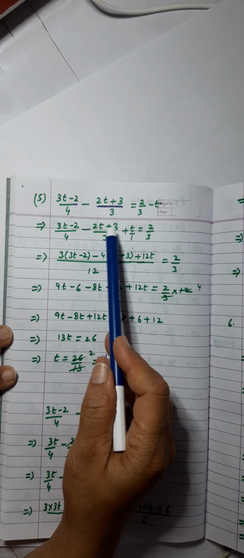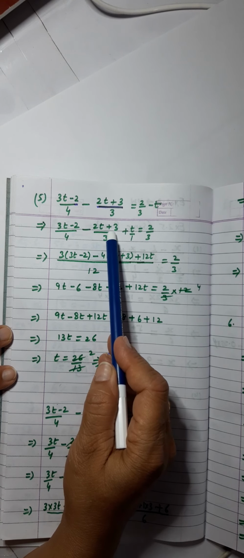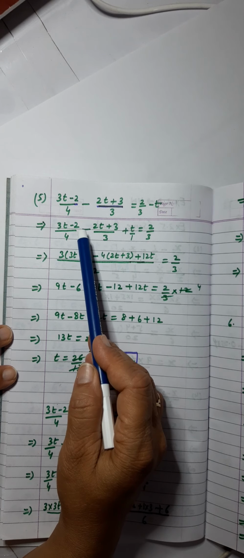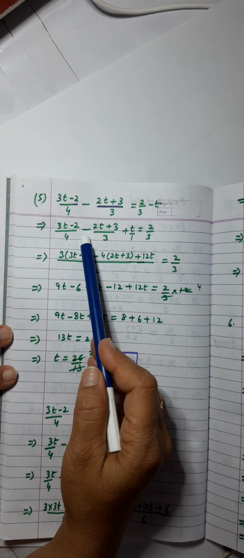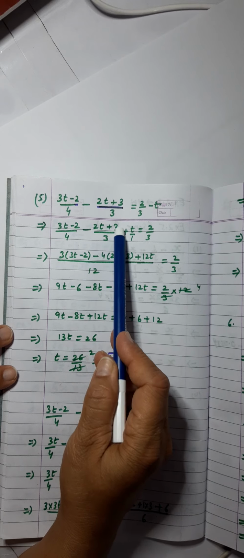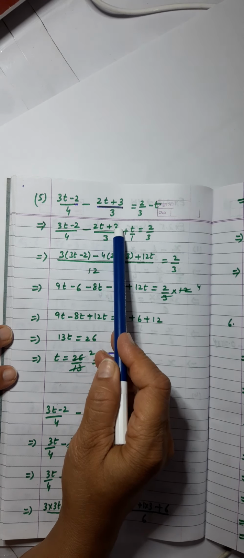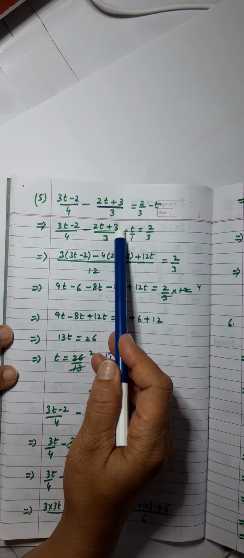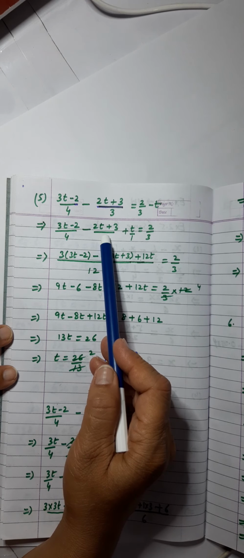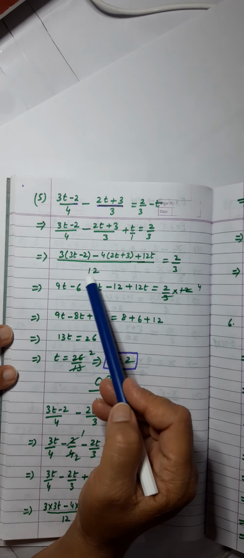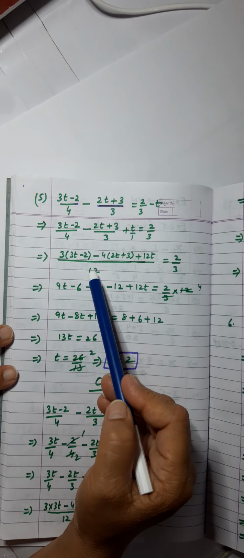Now here this bar, this upon sign, acts as a bracket. This is very, very important because here it is a minus sign. So this minus sign is associated with 2t plus 3 together. So we have to be very careful while solving it. LCM is 12. So I divide 12 by 4.